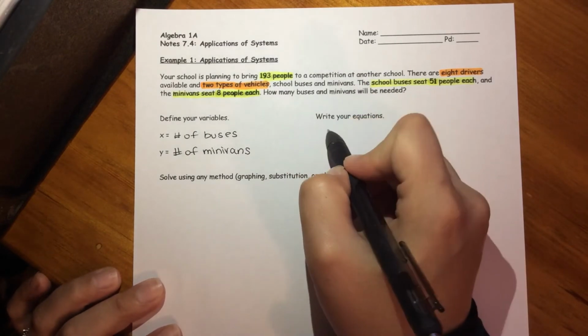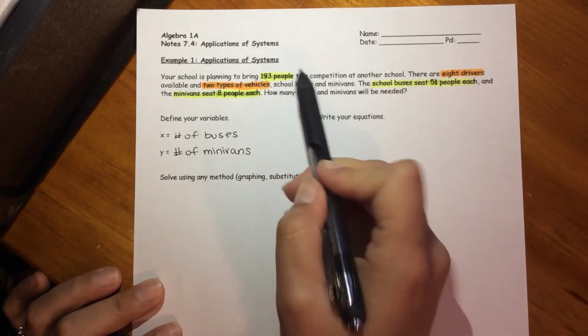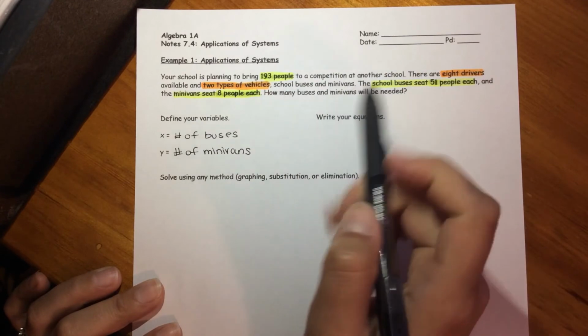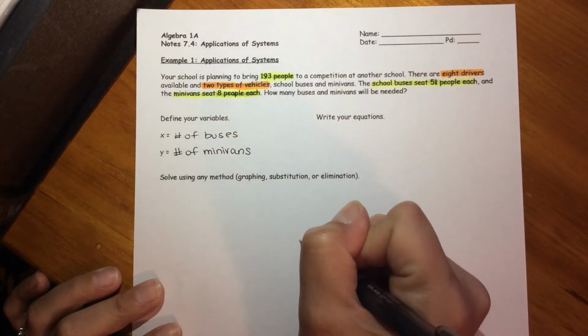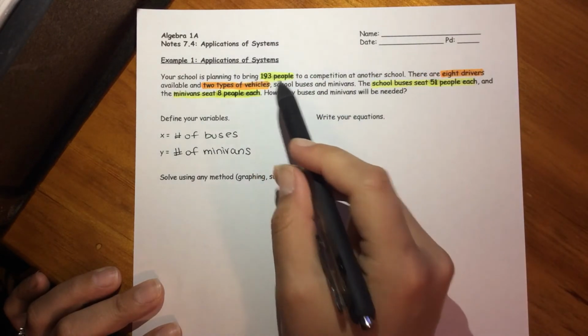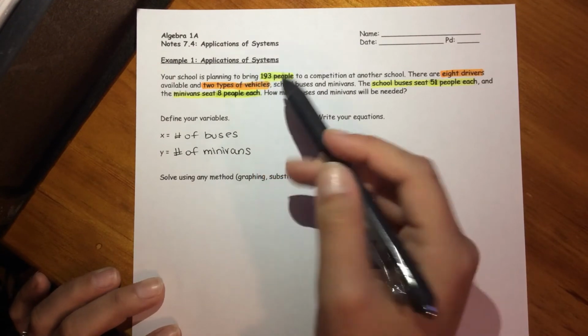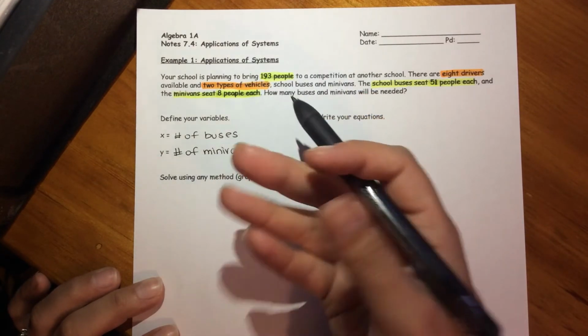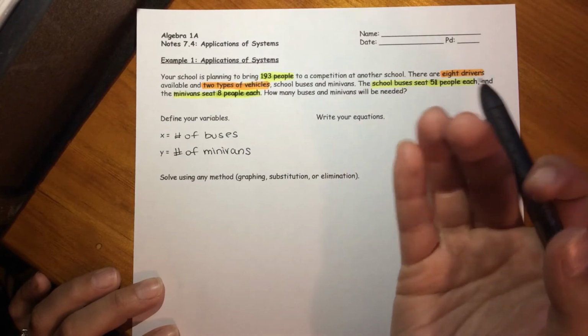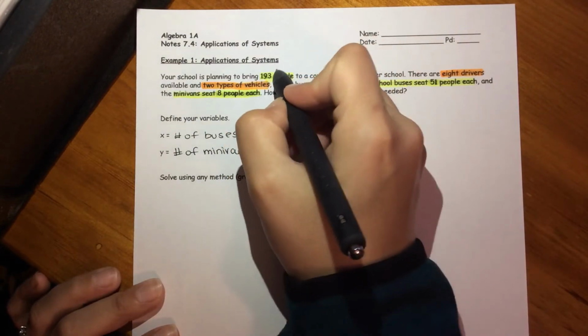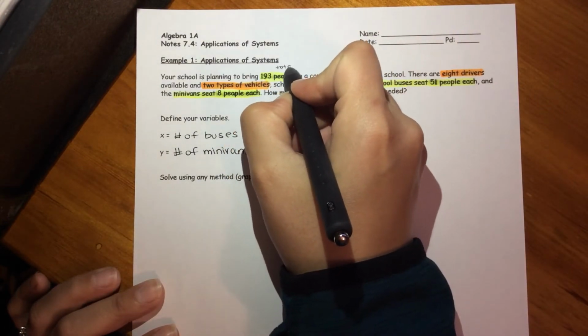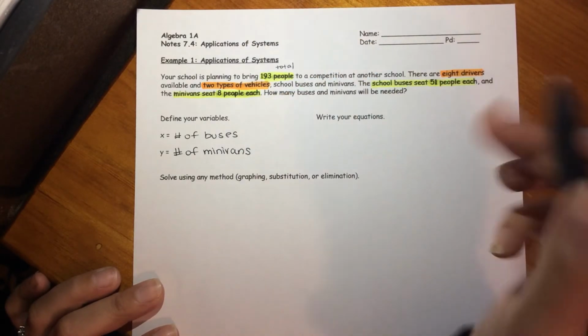Write your equation. So we're going to have 2 equations. Our first equation. Let's work with the yellow, and then we'll work with the orange. So our yellow information, 193 people, what is that representing? Is that representing the total? Is that representing something else? It's representing the total. So I'm going to write total. Okay. And where does total go in your equation?